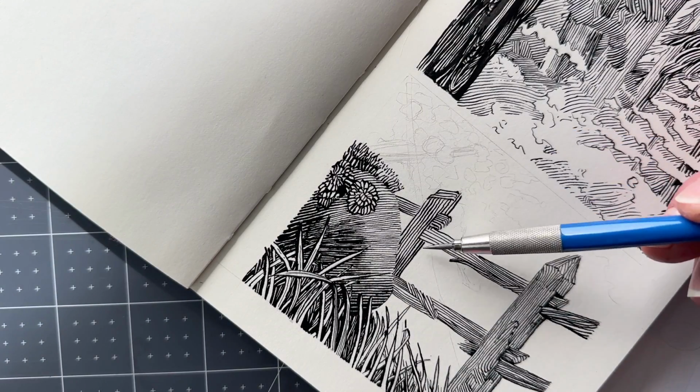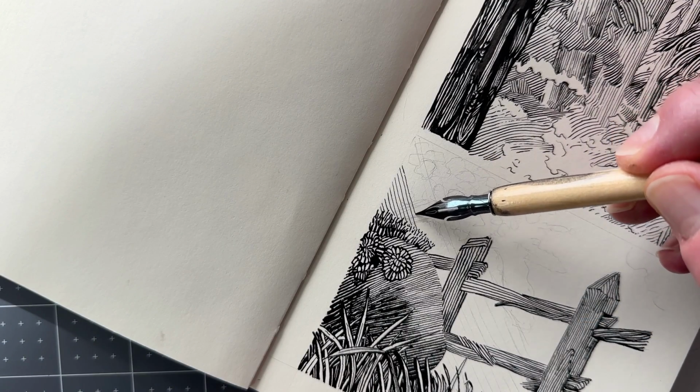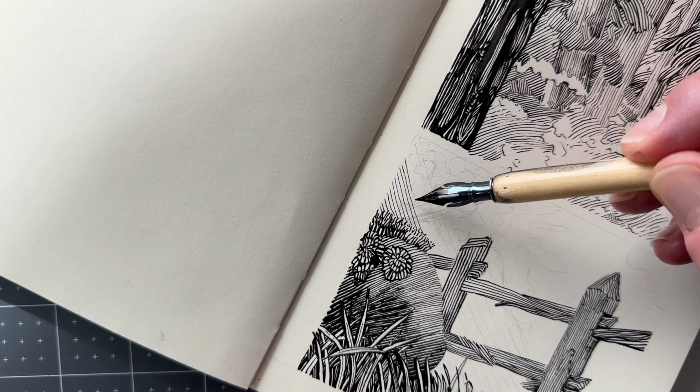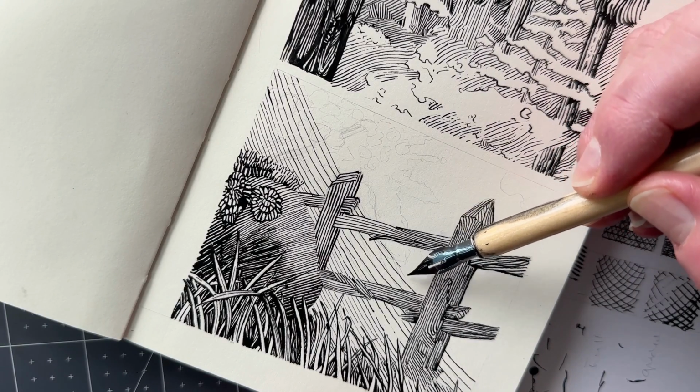How Wrightson achieves that tonal gradation with his line work. This is my very first attempt. I think it's best to layer it gradually, as long as the strokes are all slanted in the same angle.